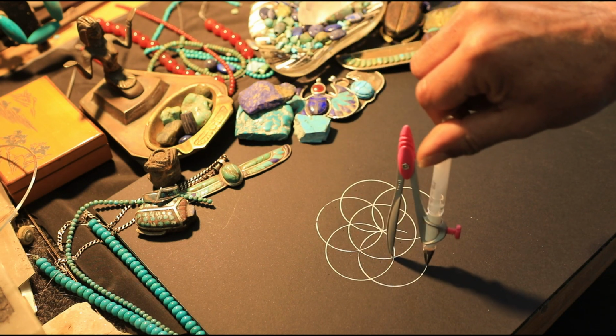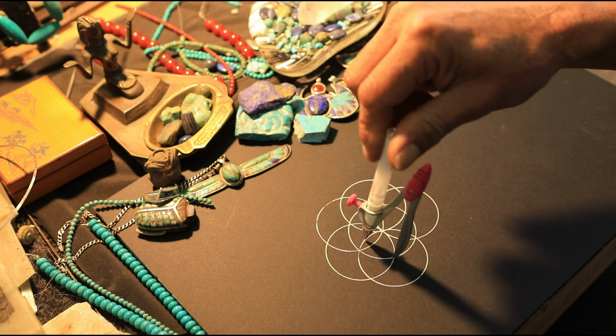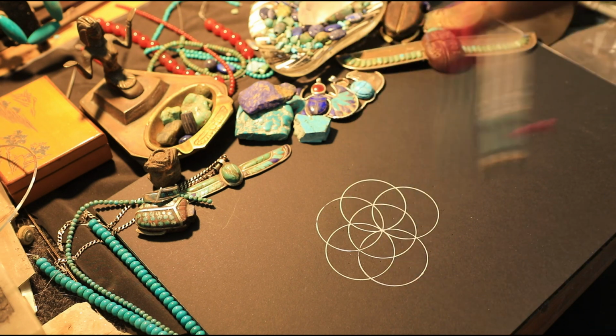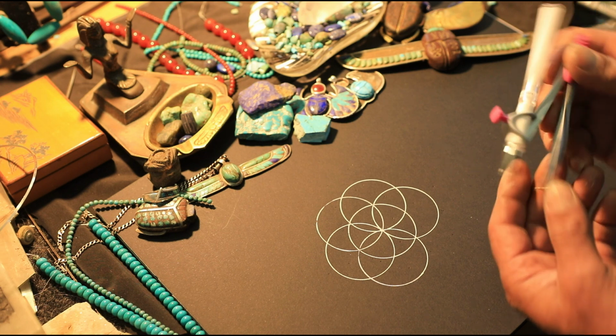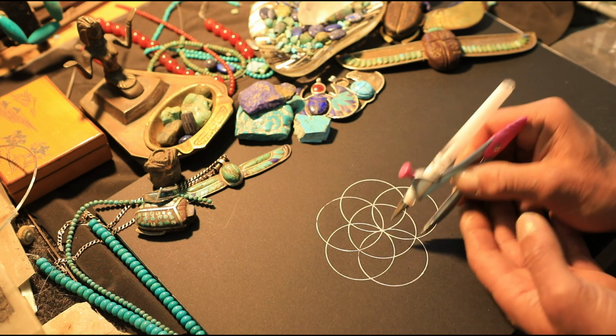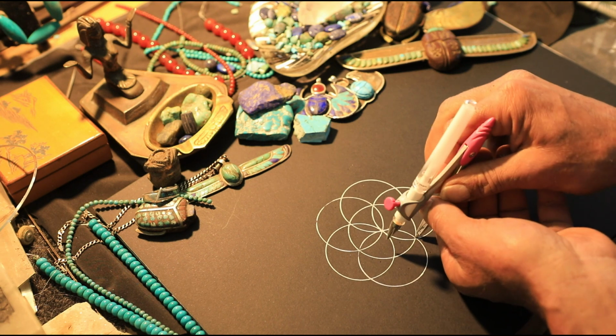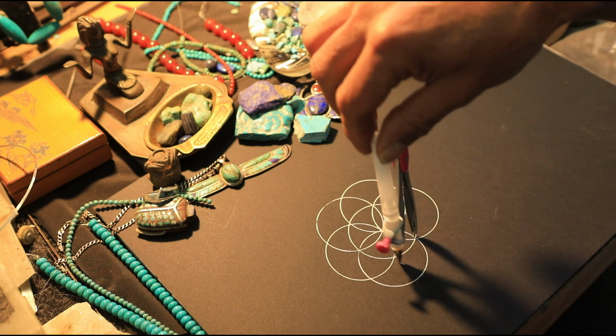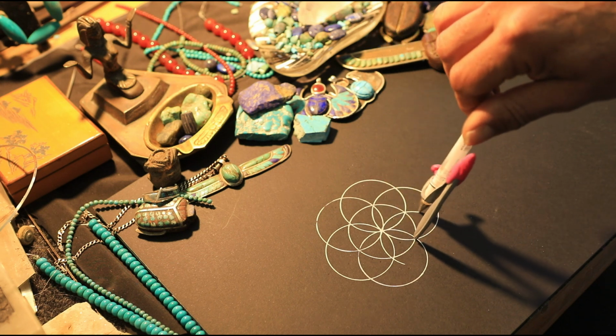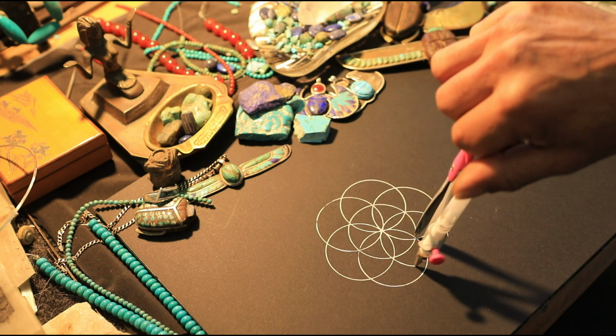And try and be as accurate as you can, because there's going to be 19 circles in the end of this, and if these cross points don't meet very well, the end product is a little bit messy. And I'm going to attempt to do this quite quickly for you.